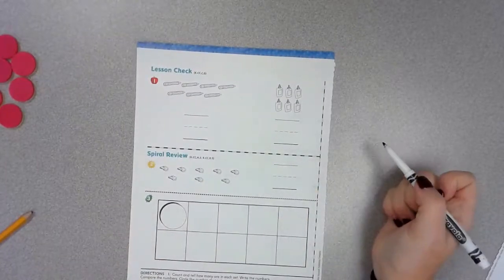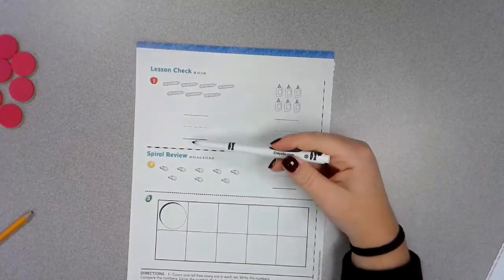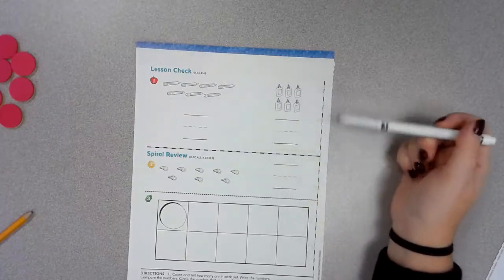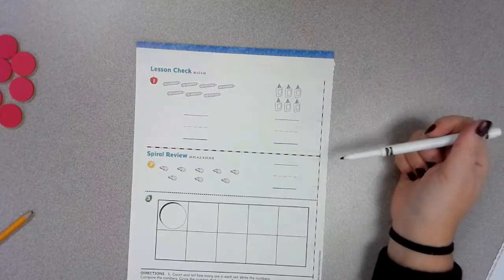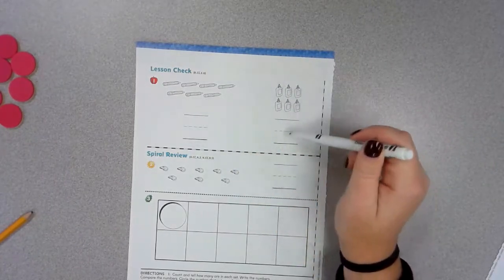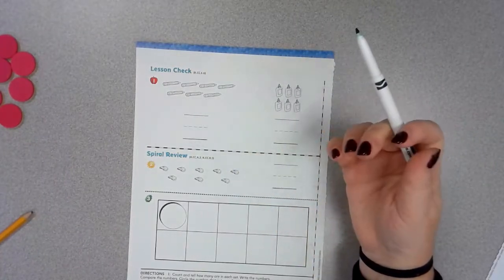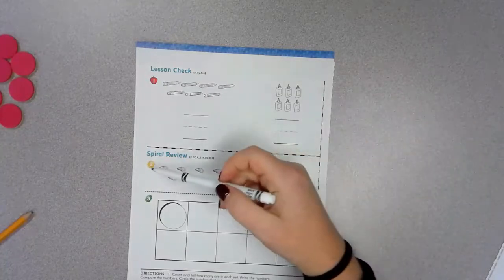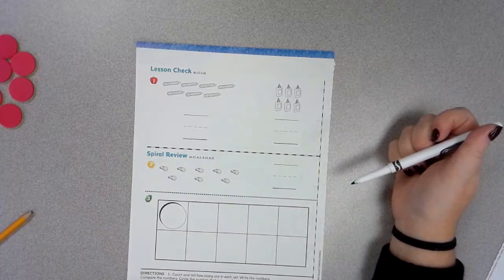On this side, you're going to count and tell how many are in each set. Write the numbers, compare the numbers, and circle the number that's less. So which one is less? Are there less pencils, or are there less bottles of glue? For number 2, how many whistles are there?